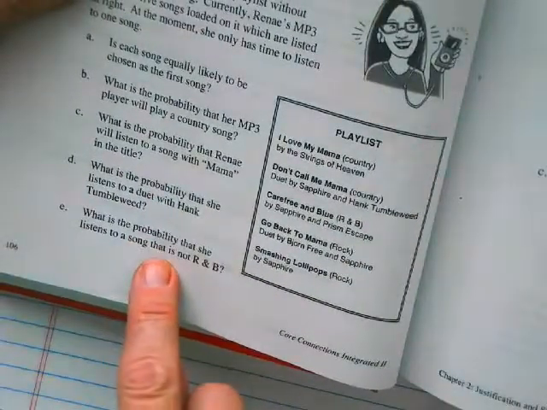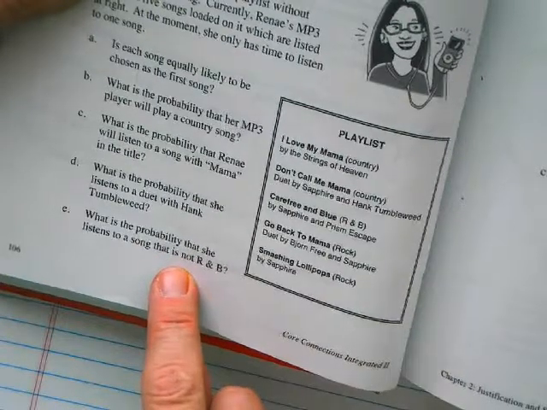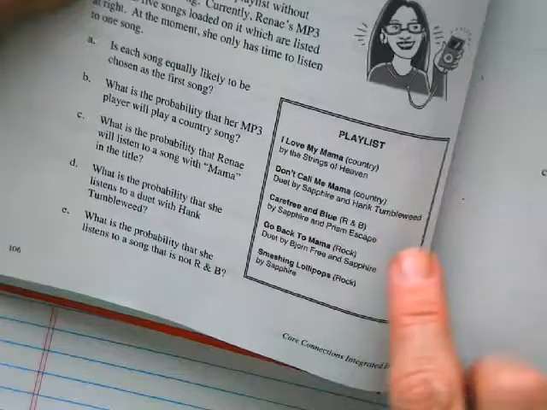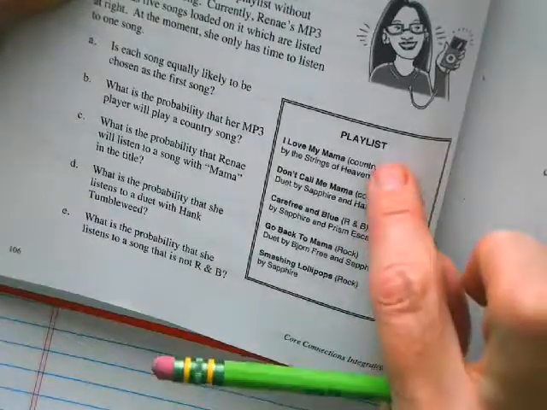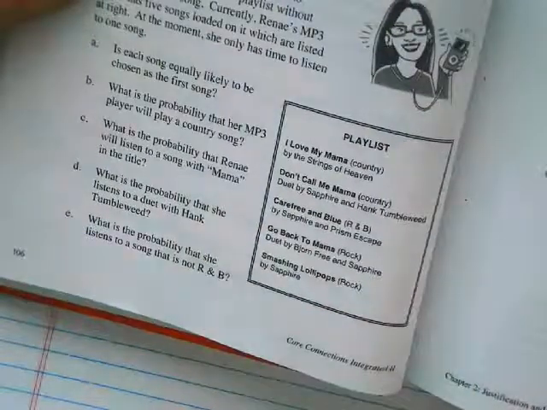And then part E, what's the probability that she listens to a song that is not R&B? Well, I only see one R&B song, so there's a 4 out of 5 chance that she's going to listen to a song that's not R&B.